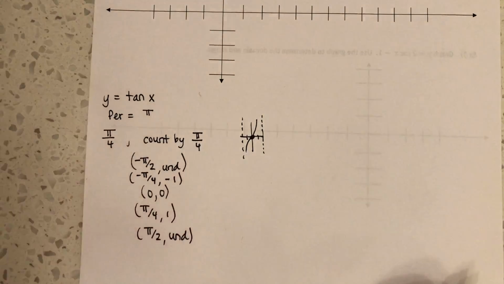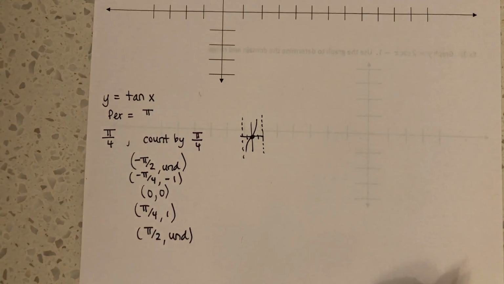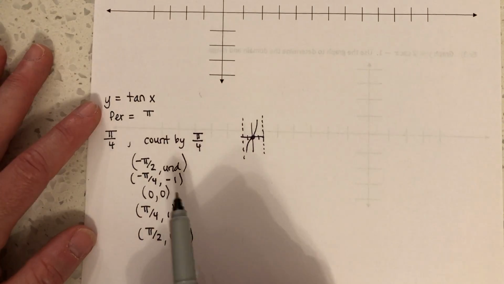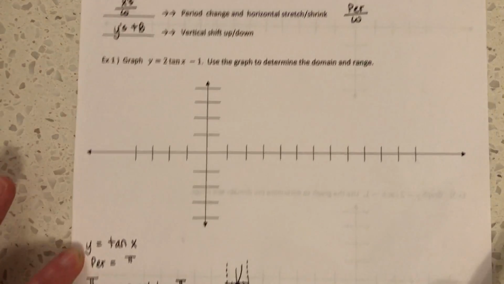And again, you can look back at yesterday's notes if you need to get this information and kind of use it as a cheat sheet. I'm just trying to give you ways to kind of start from scratch. All right, well, let's see what the transformations are, because we're going to have to make transformations to these 5 key points to get the new graph.